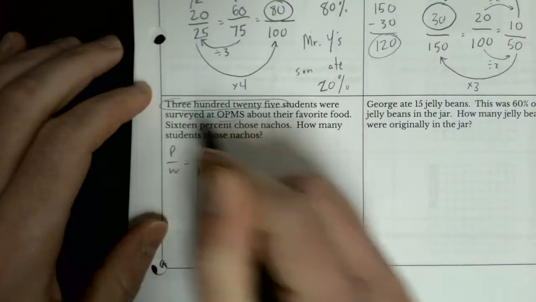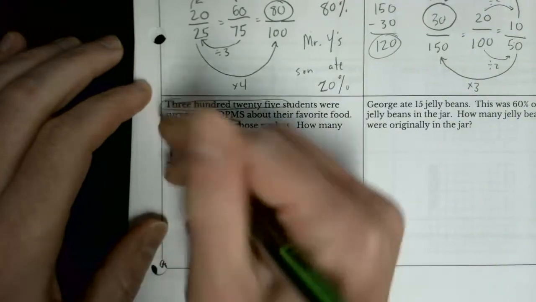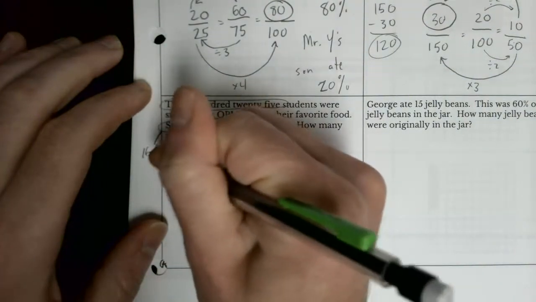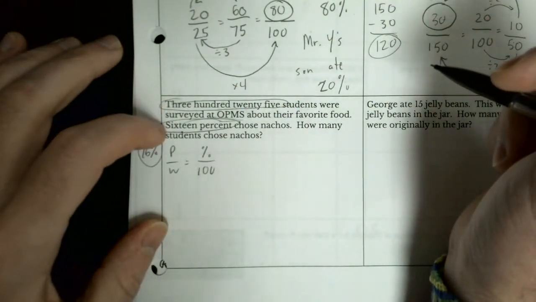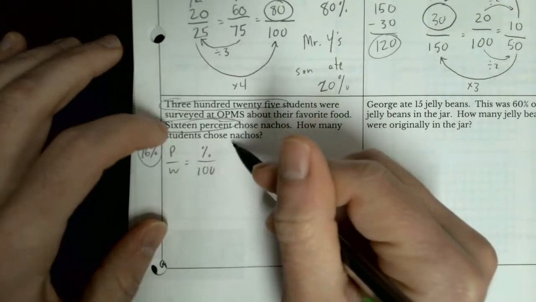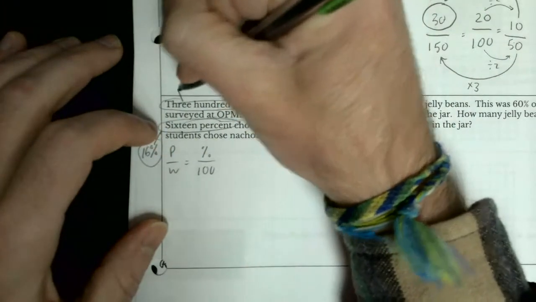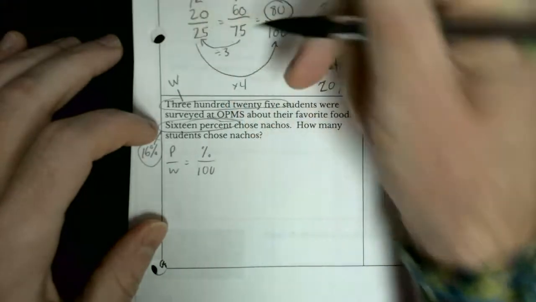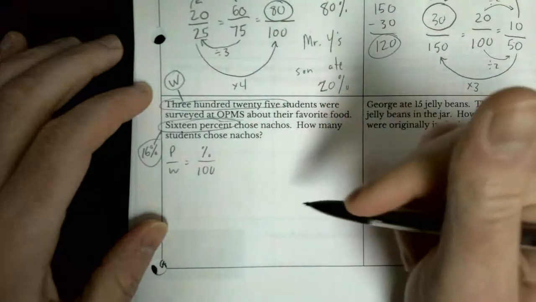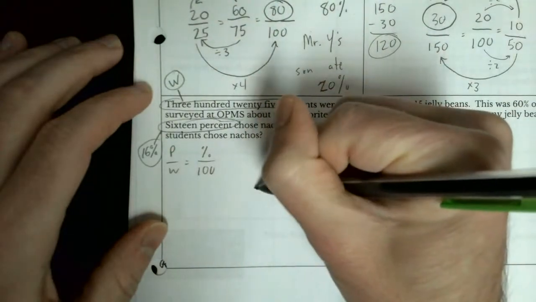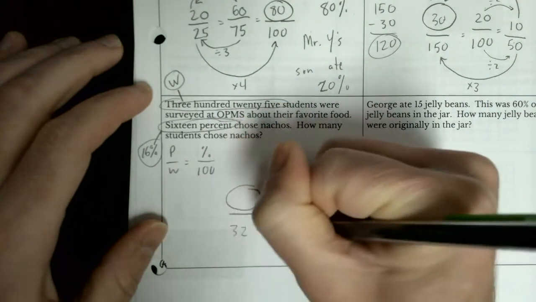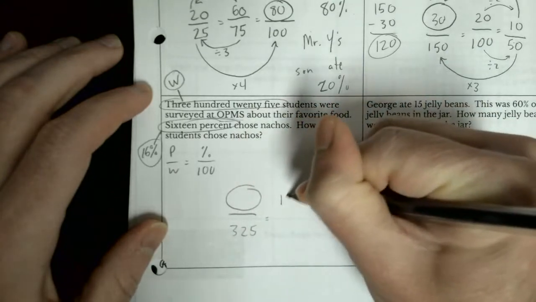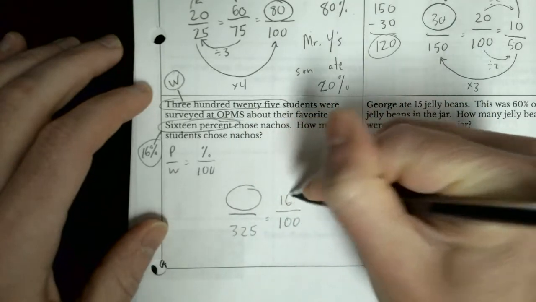We have 325 students, and we have 16%. Well, the 16% is clearly the percent. 325 students were surveyed, and 16% chose nachos. How many chose nachos would be the part. The 325 students that were surveyed must be the whole. So we're looking for the part. We have the percent, and we have the whole. Okay, so we're looking for the part, big circle. The whole is 325. 16 out of 100, 16%.